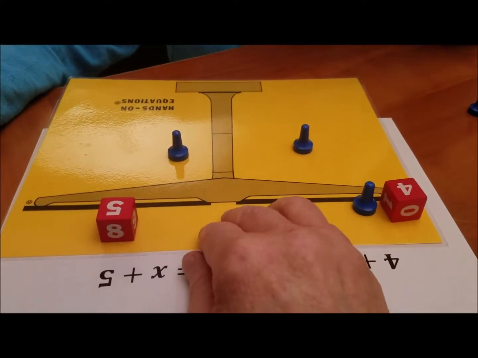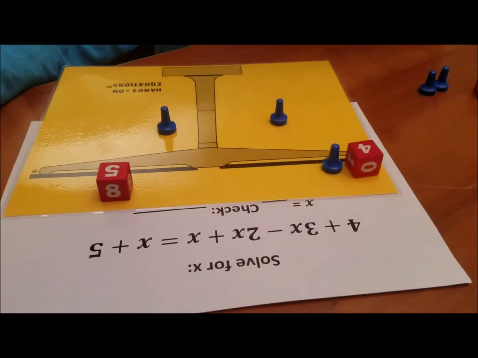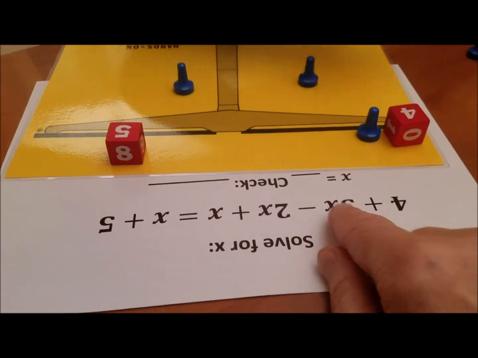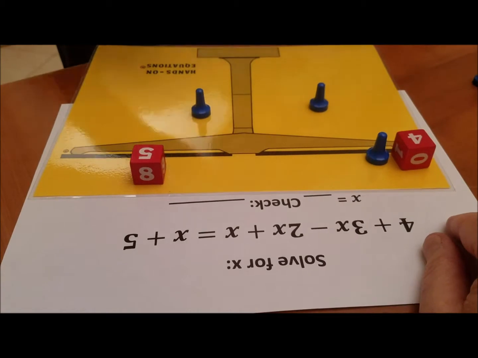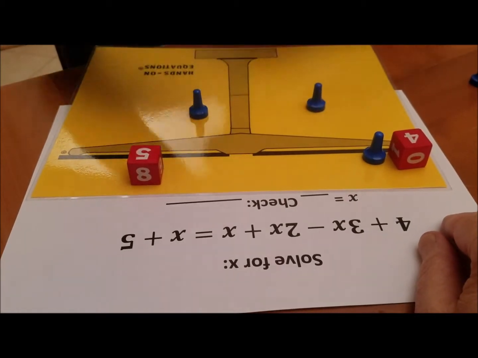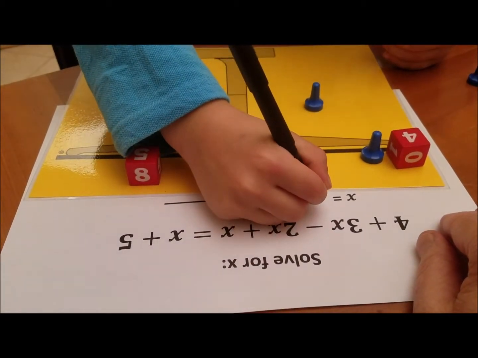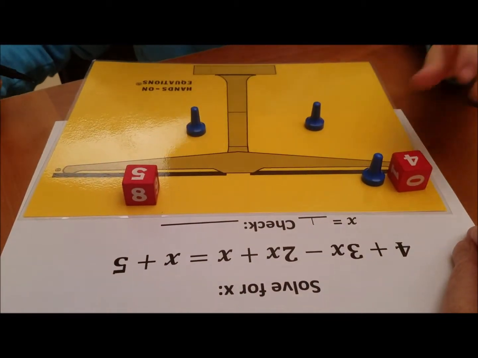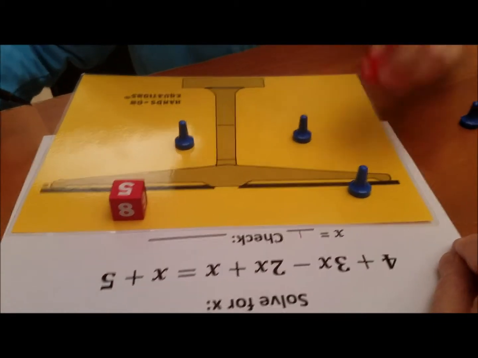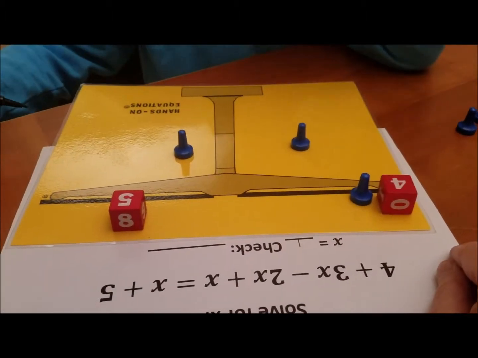X equals 1. Okay, let's write down here x equals 1. Oh, we can do here 1. Yeah, put a 1 there. And how did you know that x is equal to 1? This is 4 and 5. 4 and 1 is 5.